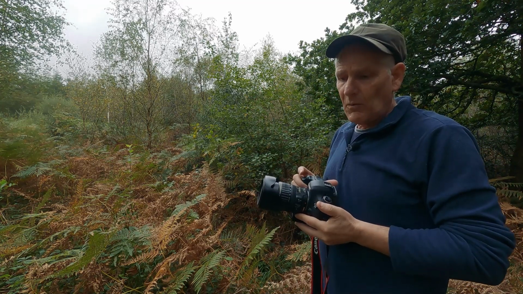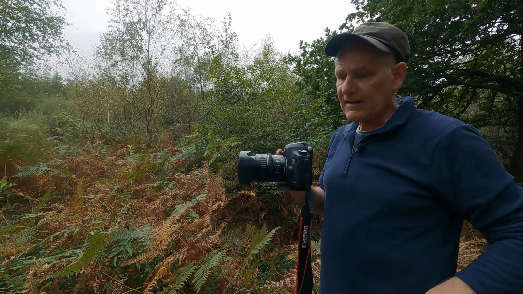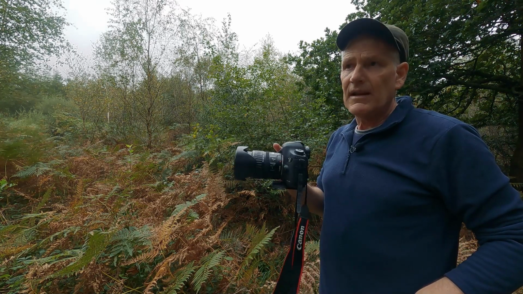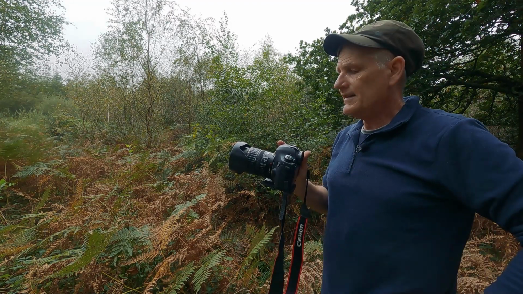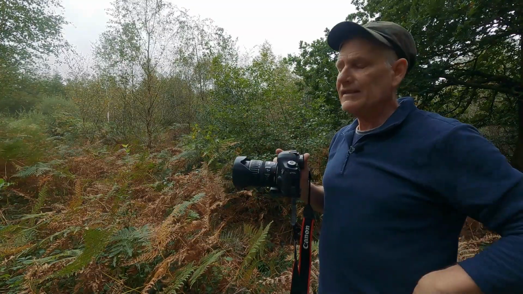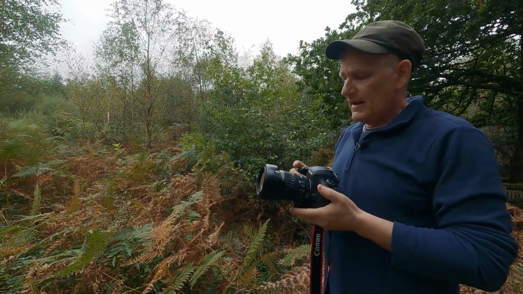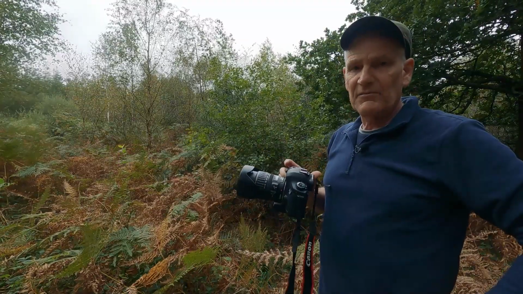Other common ones to do are really just camera wobbles. So you can click the camera, keep it where it is, and then just wobble it halfway through that shutter staying open. So it fixes the image as it's taken and then blurs it. You can do circles with it, really any type of movement that you want.